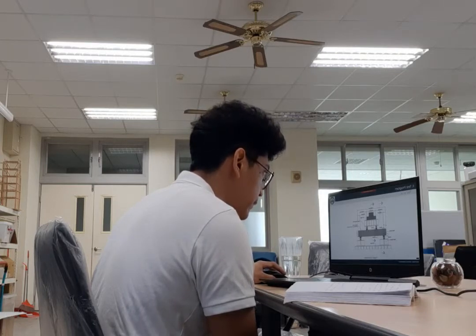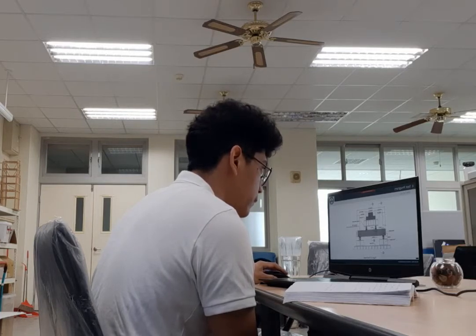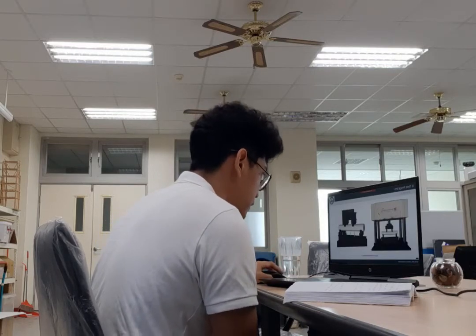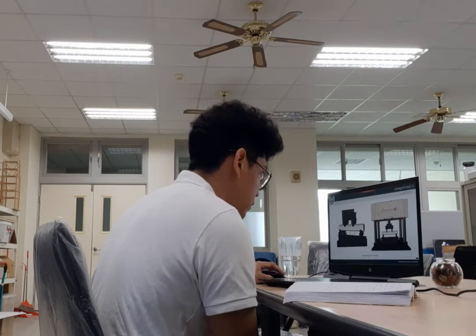during the test. Also, 2 loading points will be placed at a location 45 centimeters from the support. So here is the setup illustration.